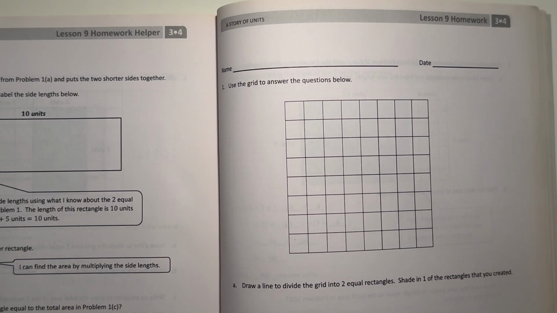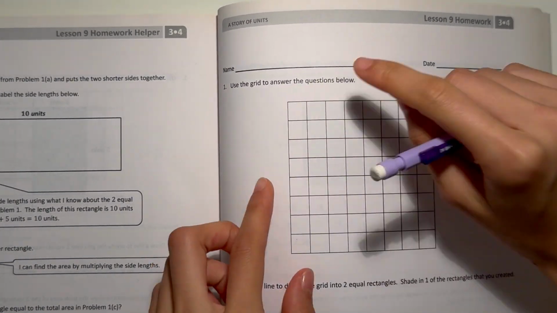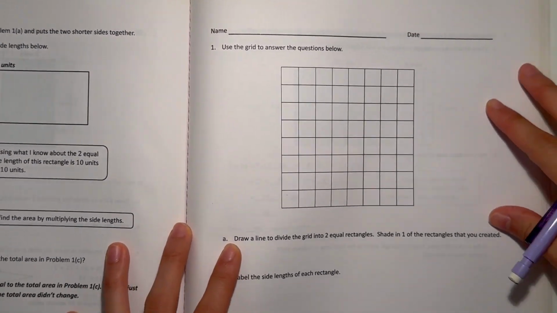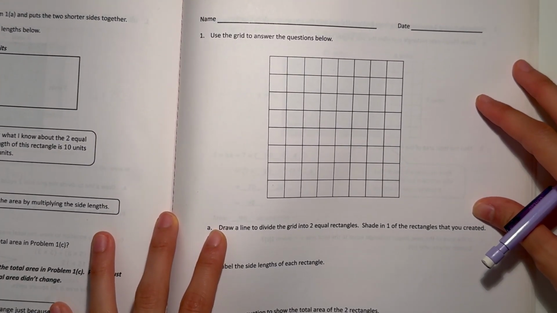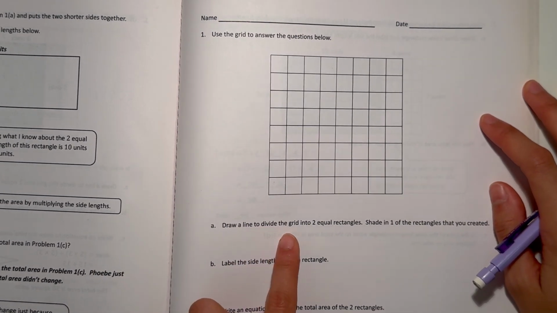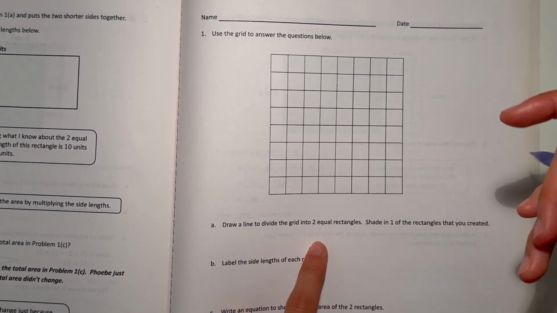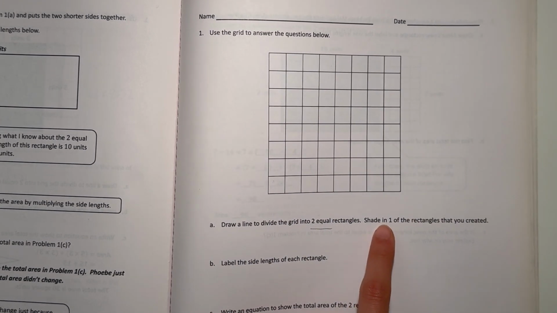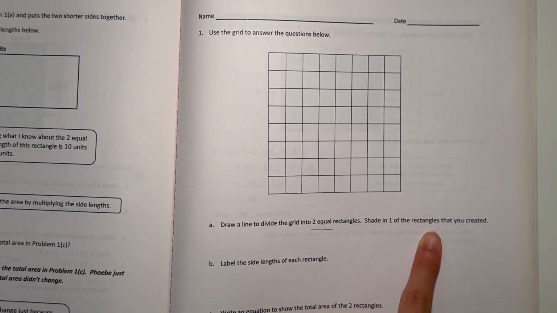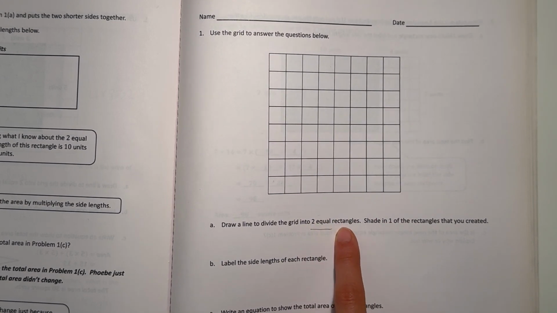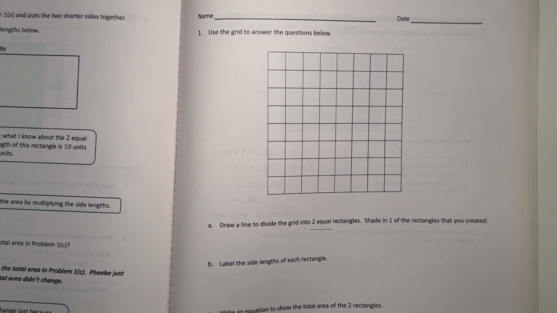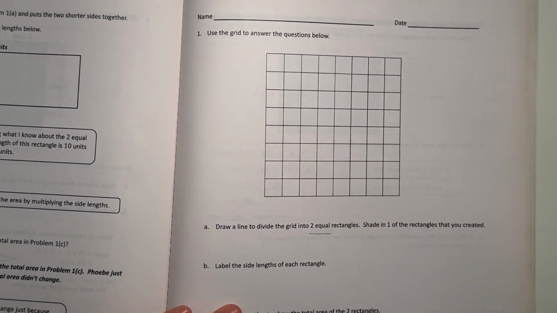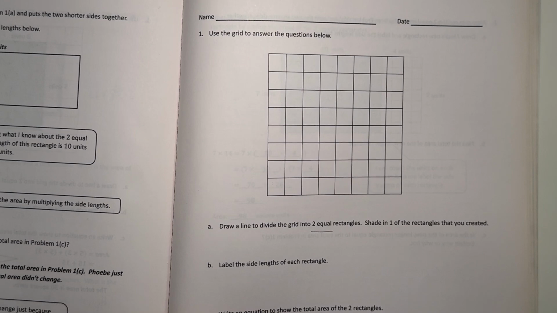So let's get started. Number 1, use the grid to answer the questions below. Alright, so our first question, A, says, draw a line to divide the grid into two equal rectangles. Shade in one of the rectangles that you created. Two equal rectangles mean two rectangles that have the same area.